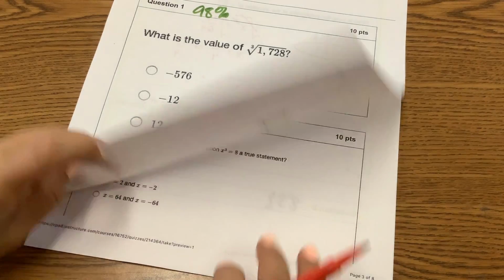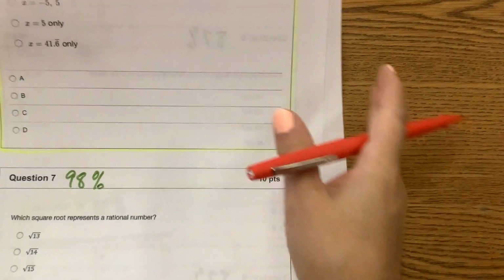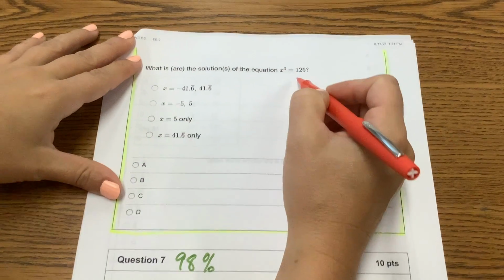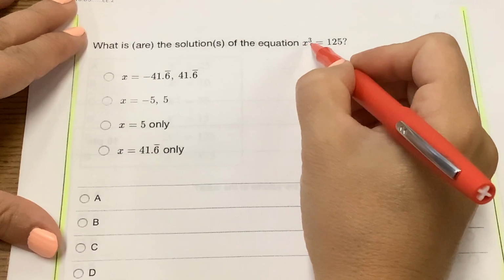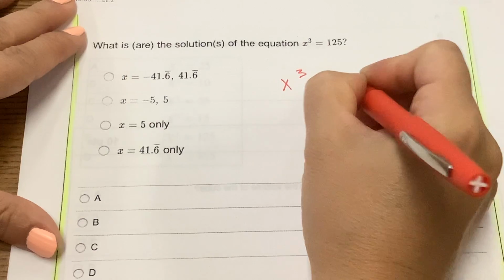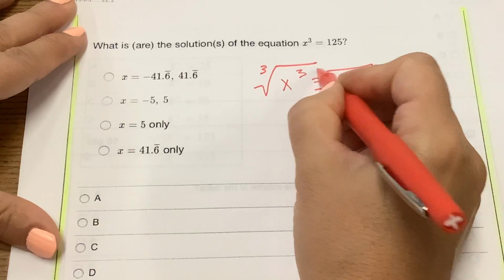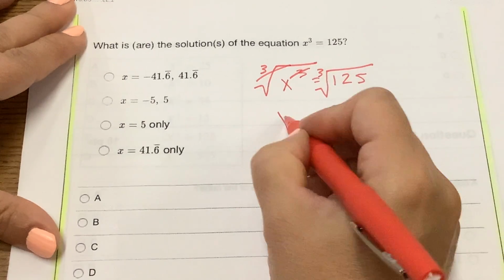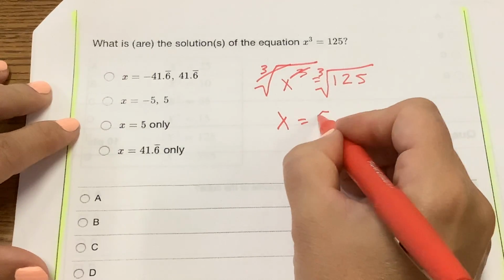There's one other problem that seems to be kind of low. It's not very low. It's like 83% accuracy, question 6. Okay, and it says, what is or are the solution or solutions of the equation x to the 3rd equals 125? Okay, so this is to the third power, which means cubed, right? What's the inverse operation of cubing a number? Cube root. So it's to the third root, right? So this cancels, that's why it works. So x equals the cube root of 125, and the cube root of 125 is 5.